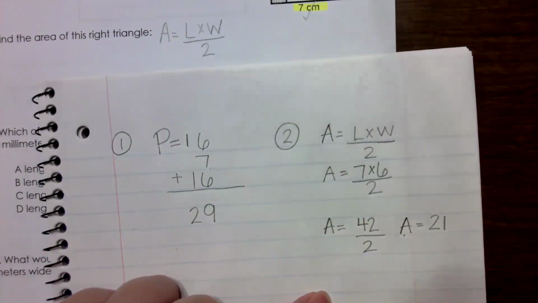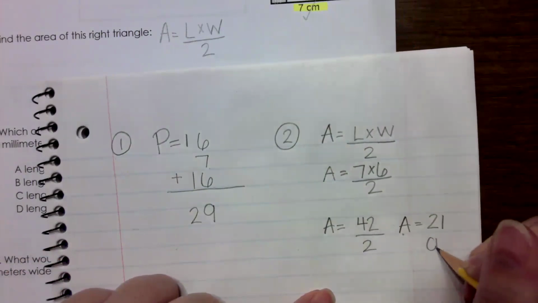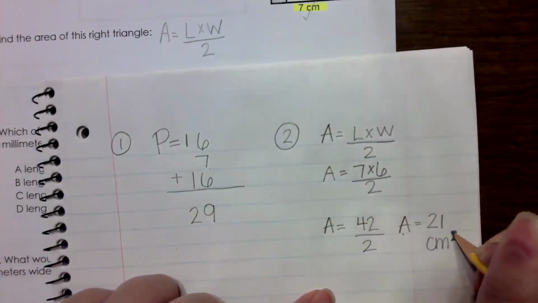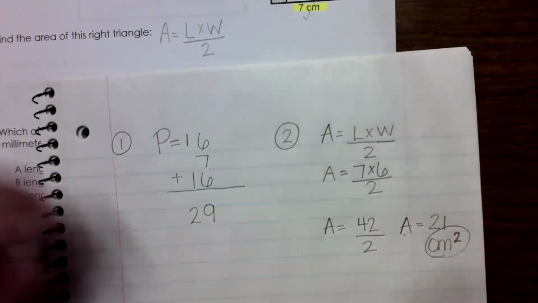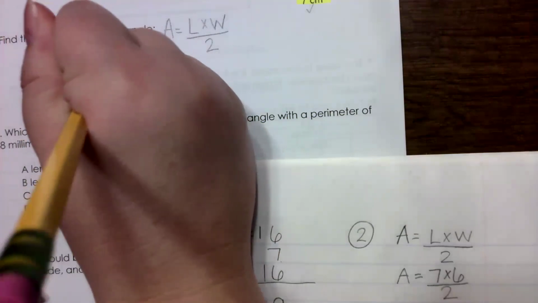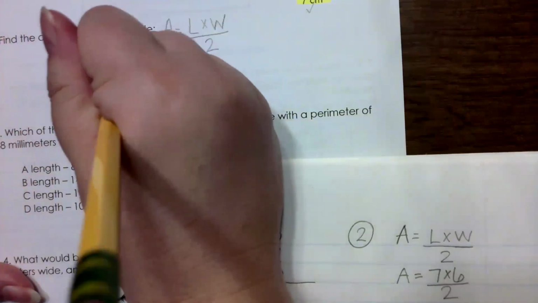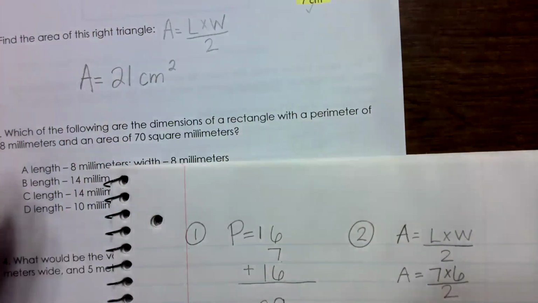But I have to label it correctly. It's 21 centimeters squared. This right here is super duper important. Please do not forget it. So number 2's answer is area equals 21 centimeters squared.